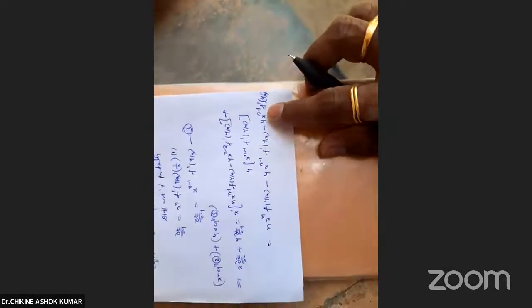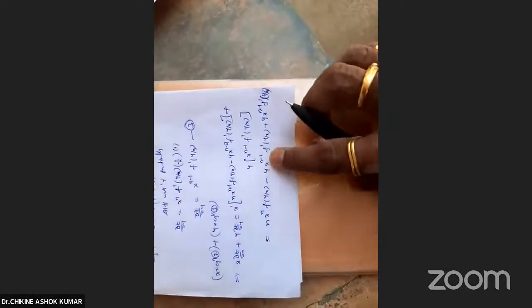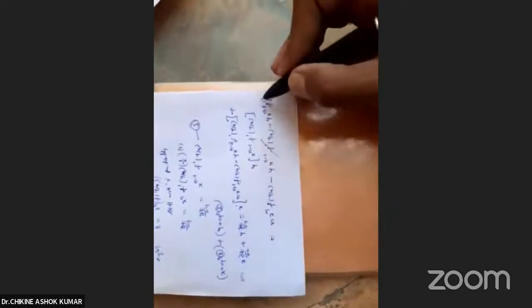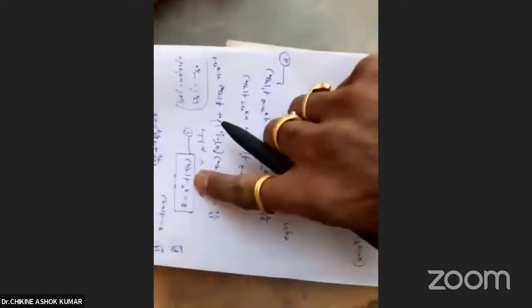Okay, so is there any common term? Y into x to the power of n minus 1 f dash of y by x minus y into x to the power of n minus 1 f dash of y by x. These two terms get cancelled. So you'll get only n into x to the power of n into f of y by x. According to equation 1, this is z value. So this is z. So this is Euler's theorem: x dou z by dou x plus y dou z by dou y is equal to nz. Okay, this is Euler's theorem.